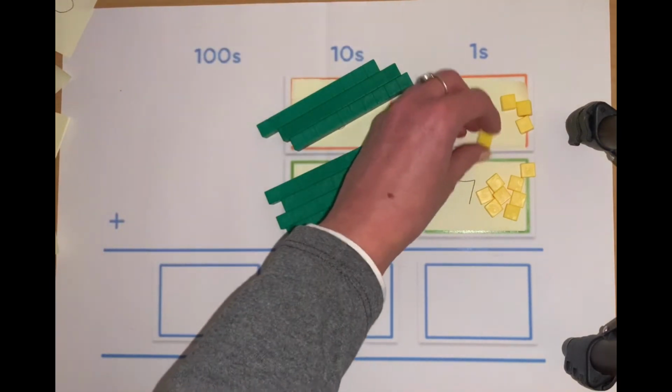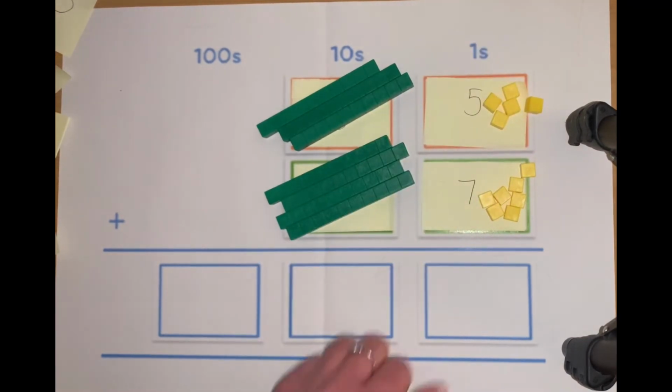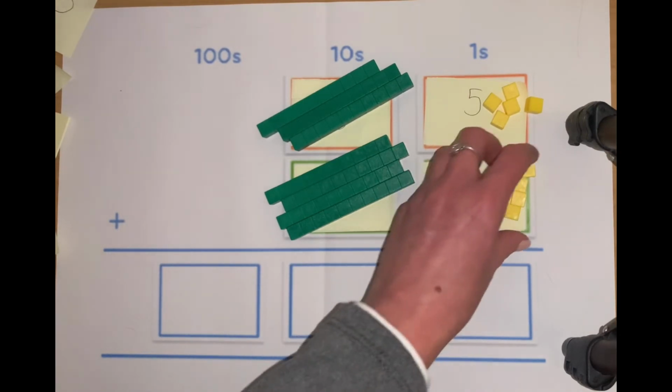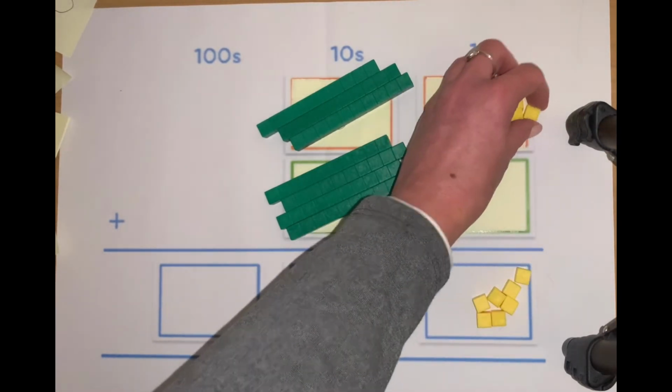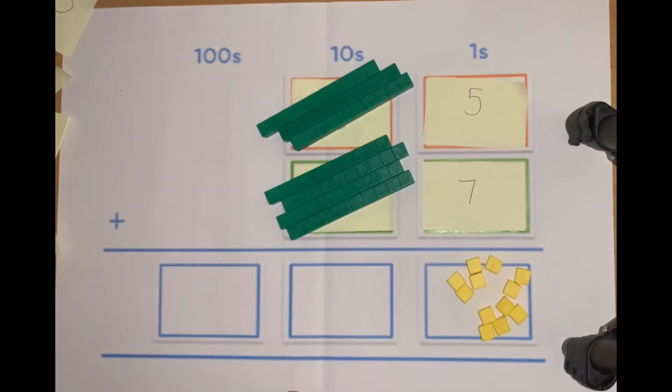Okay, so we're starting with the ones. So I've got my 5 and I'm adding it to my 7. So 5 add 7 is how many? Can you notice what we're going to have to do here?